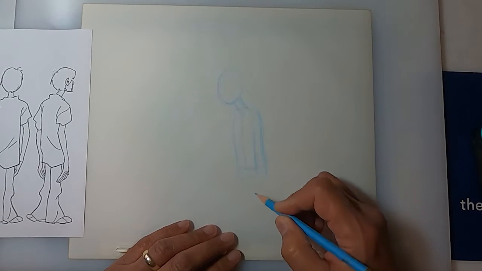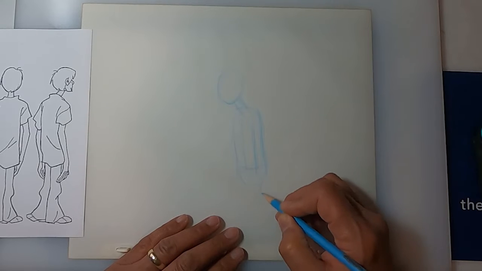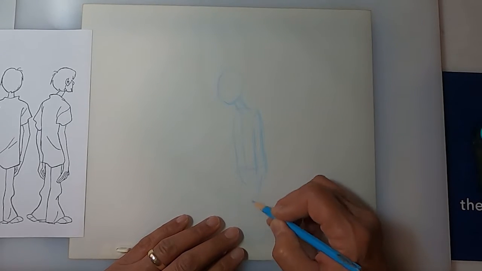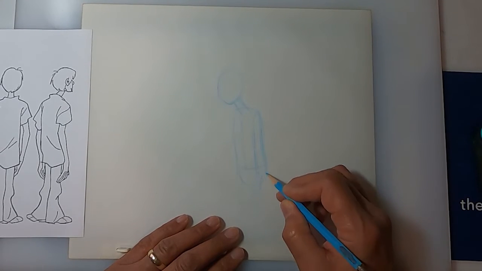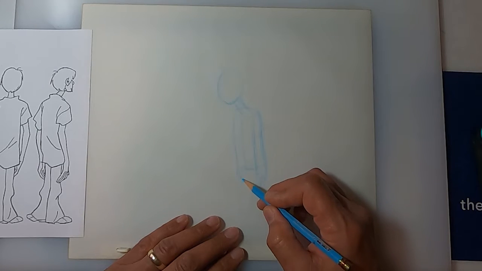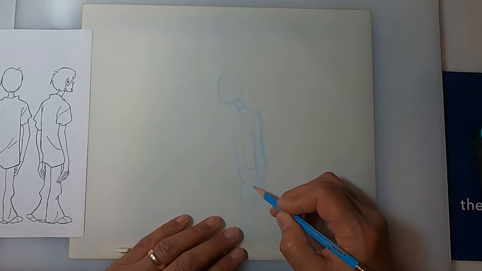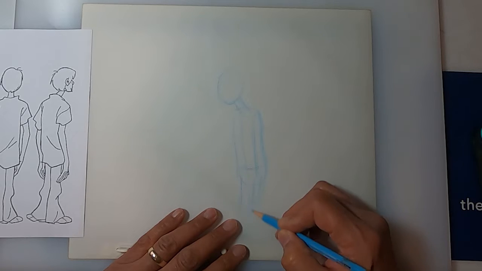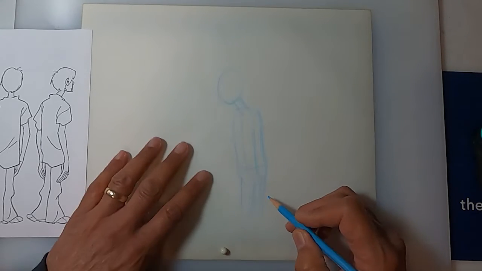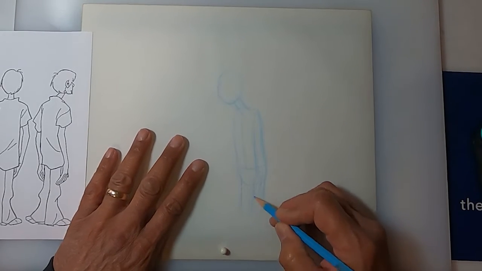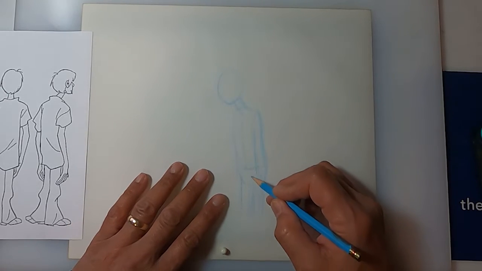There's a middle line down for the front of him, and his legs don't actually bend forward like this. That was just an automatic reaction on my part. His legs are actually straight down, which surprised me. I would have thought they would have designed him with bent legs, but his legs go straight down.